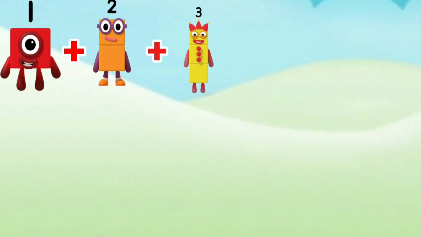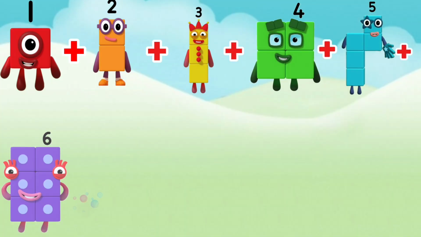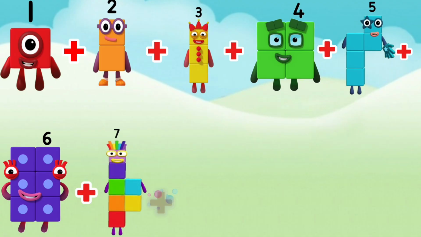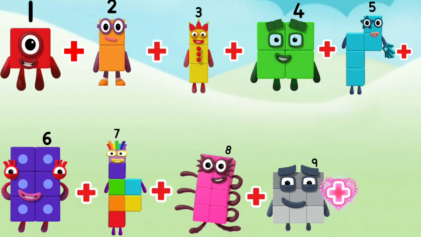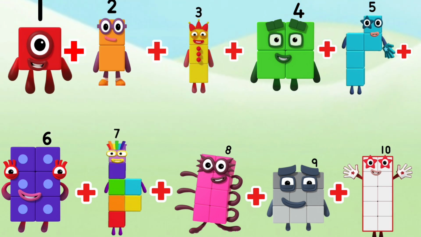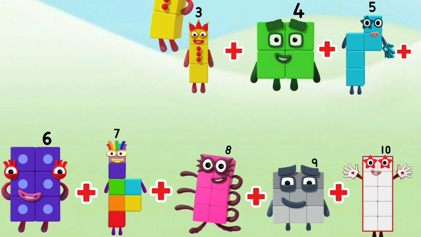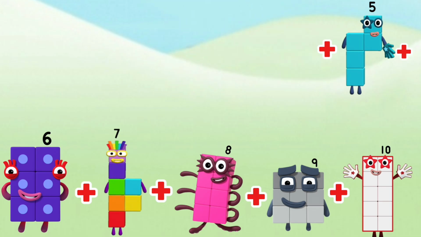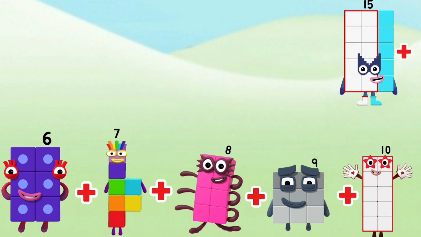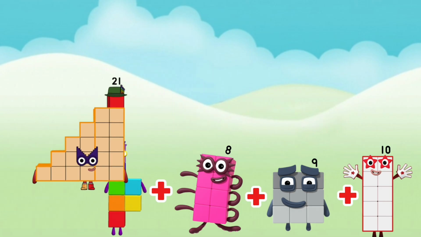So let's start by adding the numbers 1, 2, 3, 4, 5, 6, 7, 8, 9, 10. 1 plus 2 is 3. 3 plus 3 equals 6. 6 plus 4 is 10. 10 plus 5 is 15. 15 plus 6 is 21.